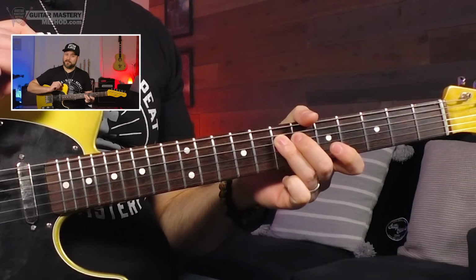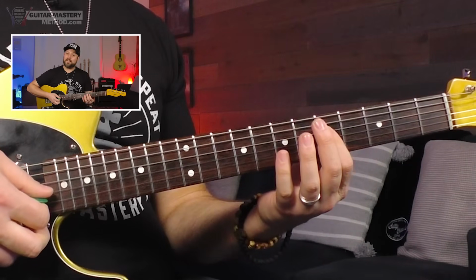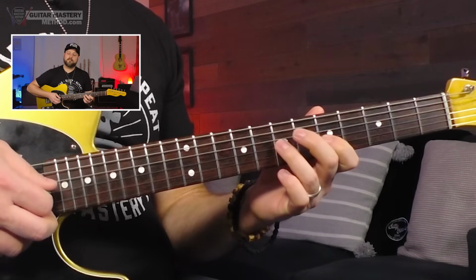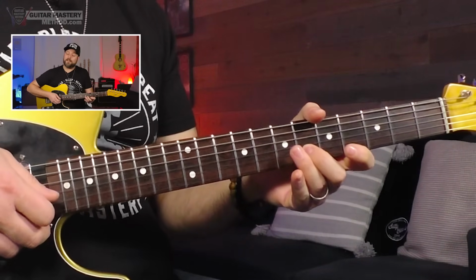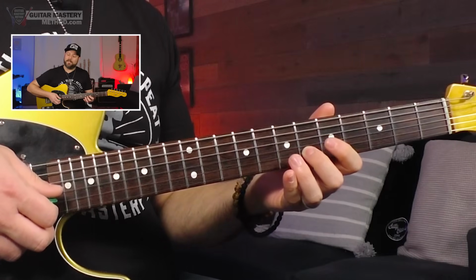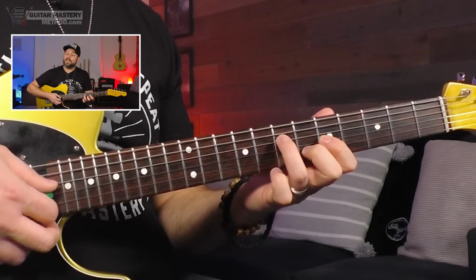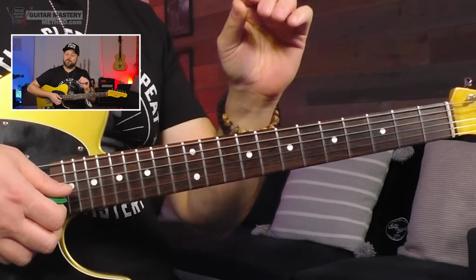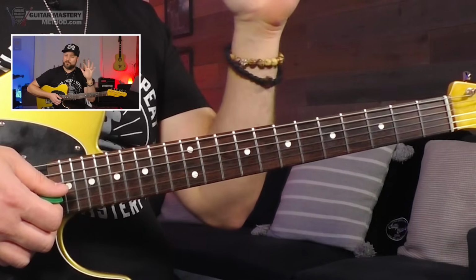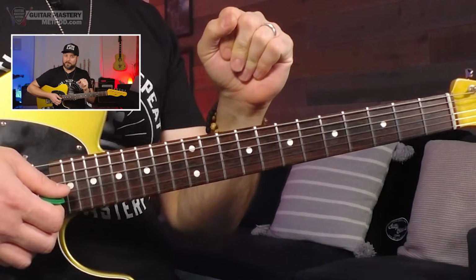Did you hear a change there? All right, I was implying C. Ooh, and then I went straight to that. When I played it right, I was hitting those chord tones over an F, and it gave you enough tension to signify that, oh, there's a change happening here. It's a different chord being implied, right?